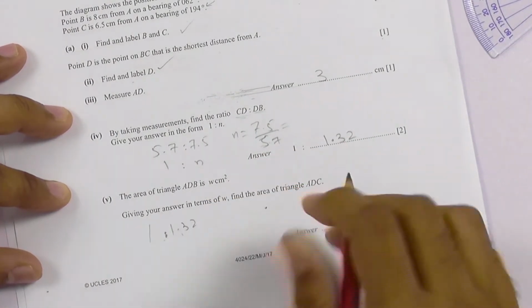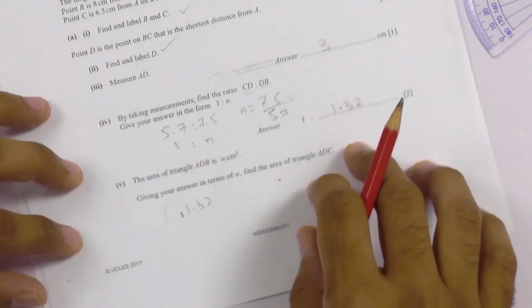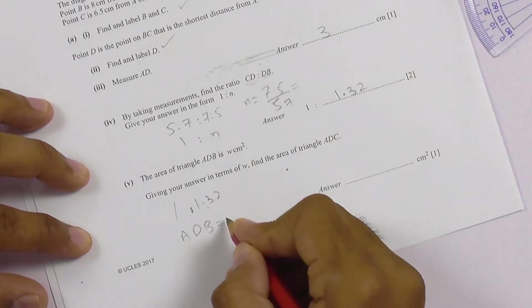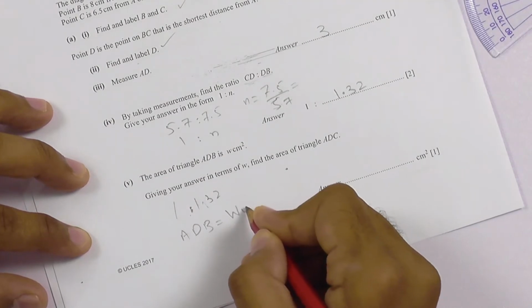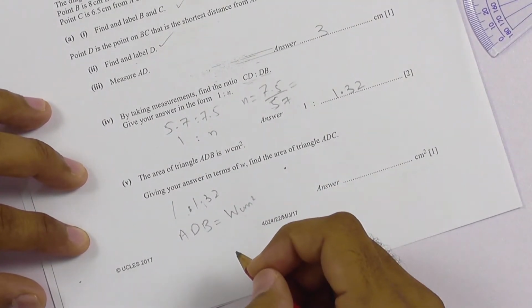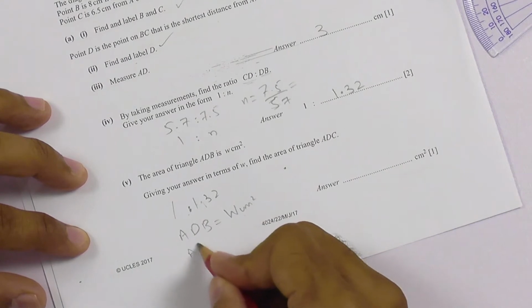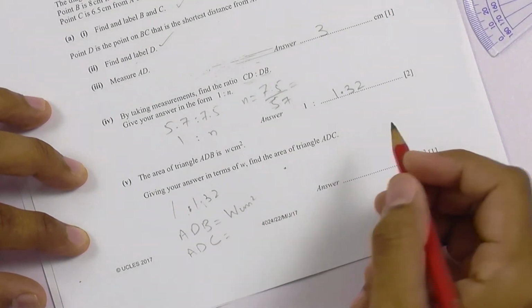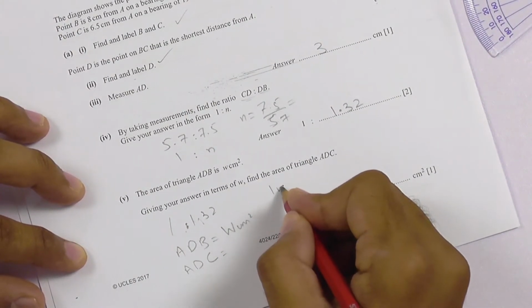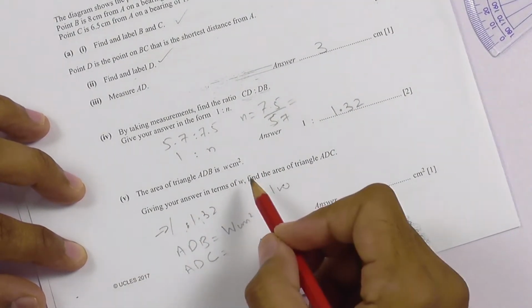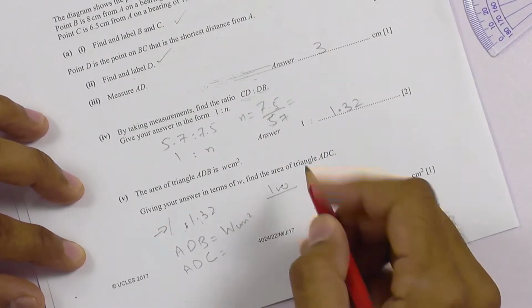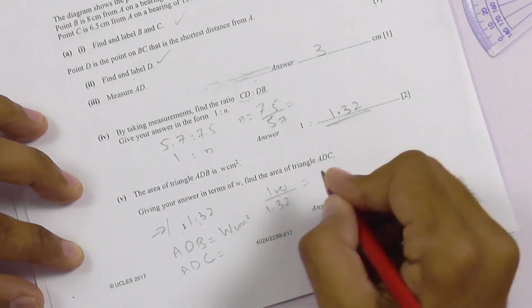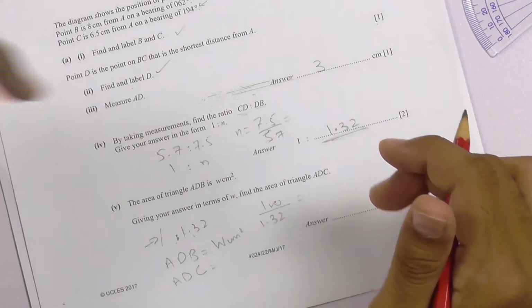If they are in the ratio 1 is to 1.32, that means that if ADB is W centimeter squared and we need to find the area of ADC, which is unknown, we divide 1W over here, because that is the length of DB, by the ratio 1.32 and we get the area of ADC.